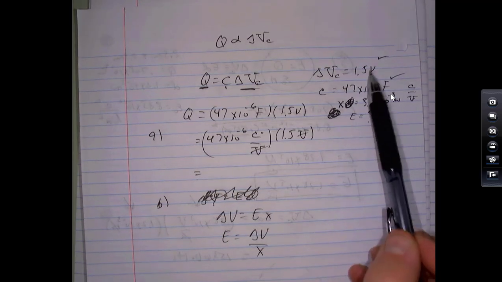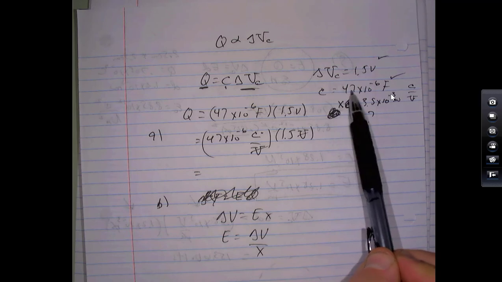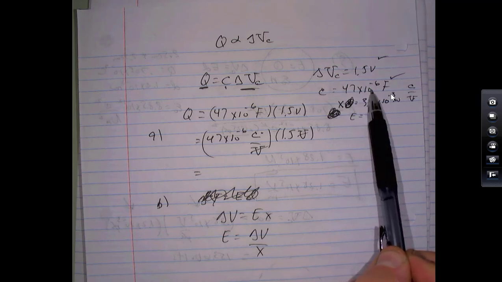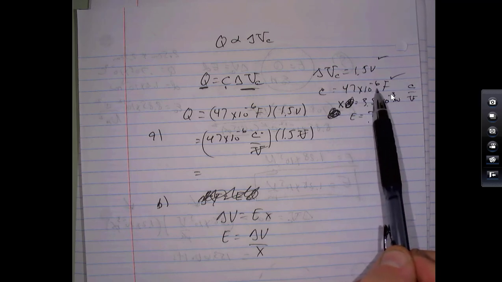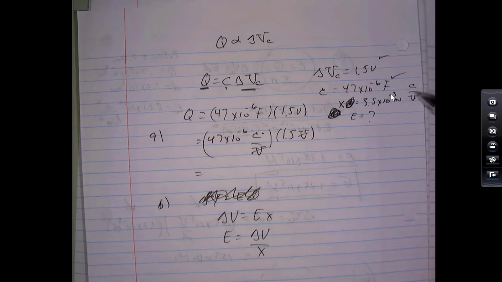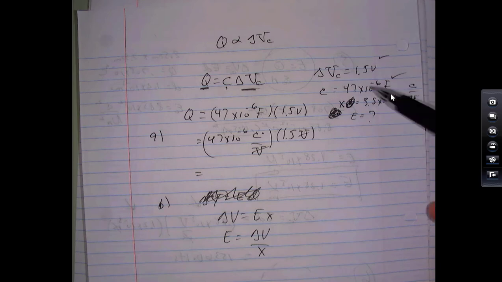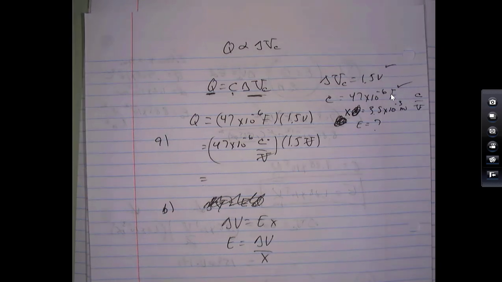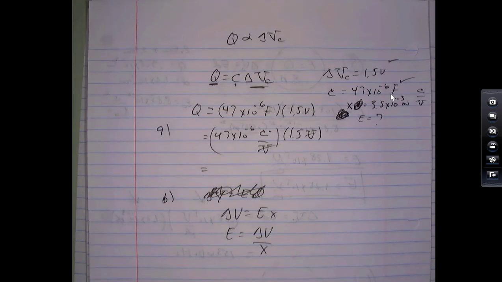So in this problem, we're given the voltage across the capacitor. We're given this constant of proportionality, 47 microfarads, so it's 47 times 10 to the minus 6 farads, and I put that off to the side. Don't forget, a farad is a coulomb per volt. So if you know the voltage across and the capacitance, how much charge do we have?